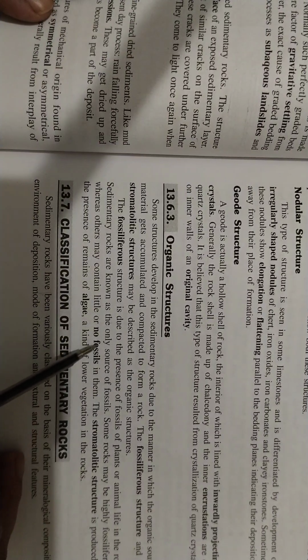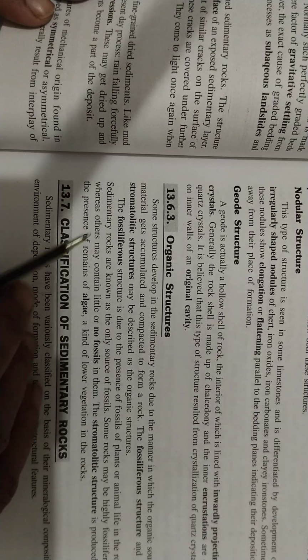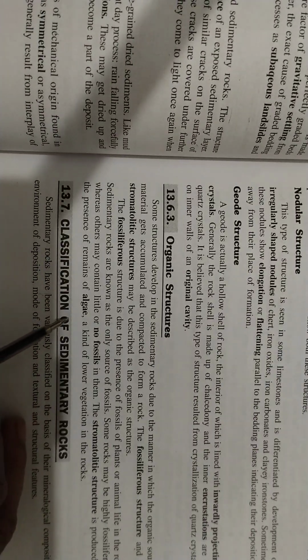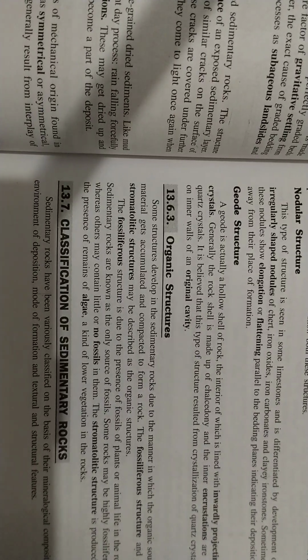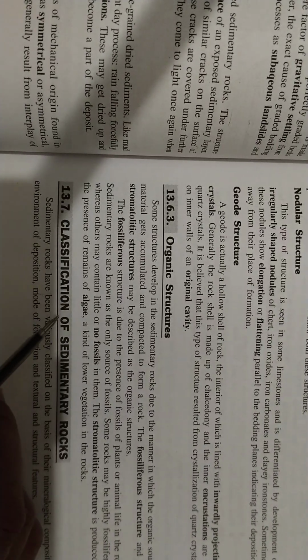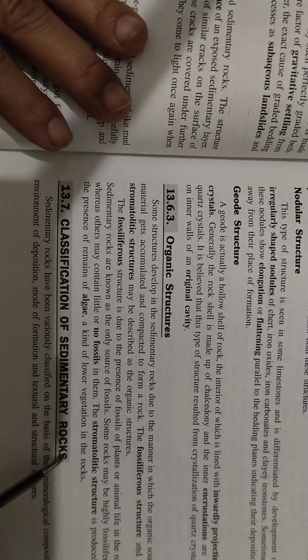Sedimentary rocks are known as the only source of fossils, and some rocks may be highly fossiliferous, whereas others may contain little or no fossils. The stromatolitic structure is produced by the presence of remains of algae, a kind of lower vegetation, in the rock.